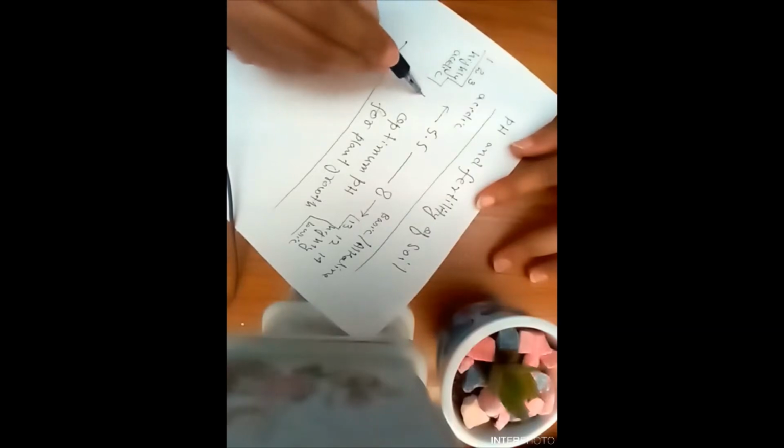Actually, acidic and basic, both kind of pH values make soil nutrient deficient. It makes it difficult for plant to absorb nutrients from the soil. As a result, the proper growth and development do not take place.